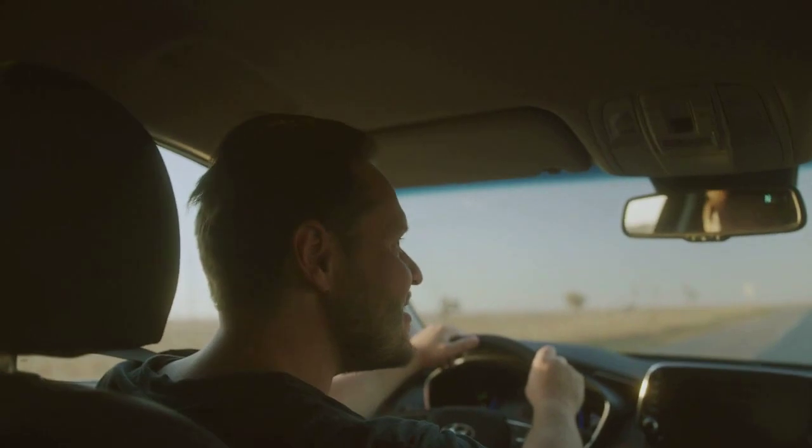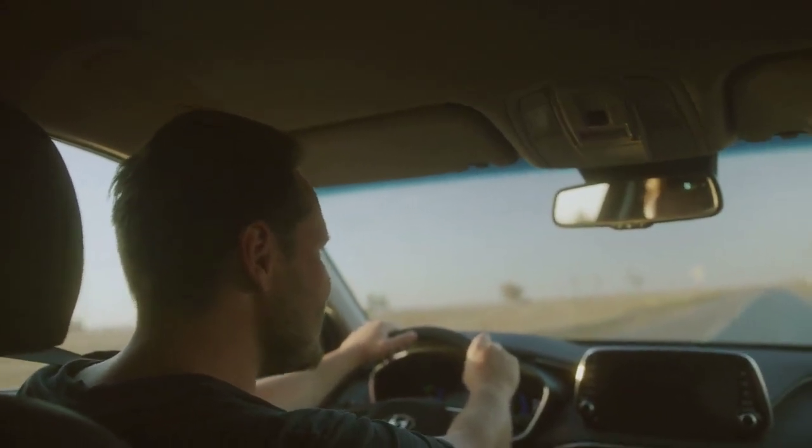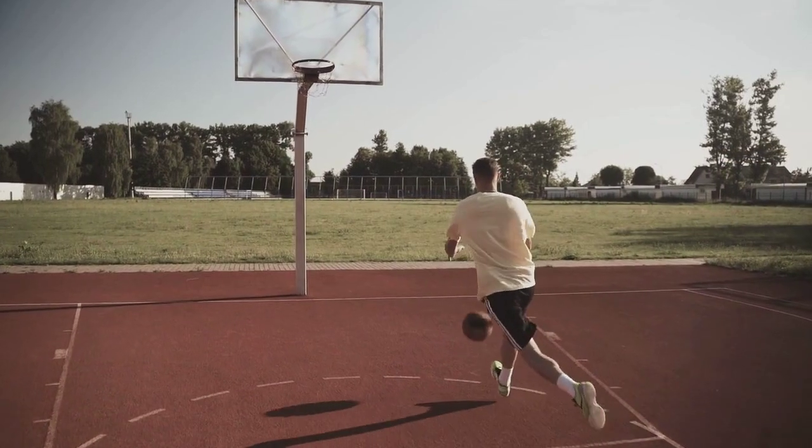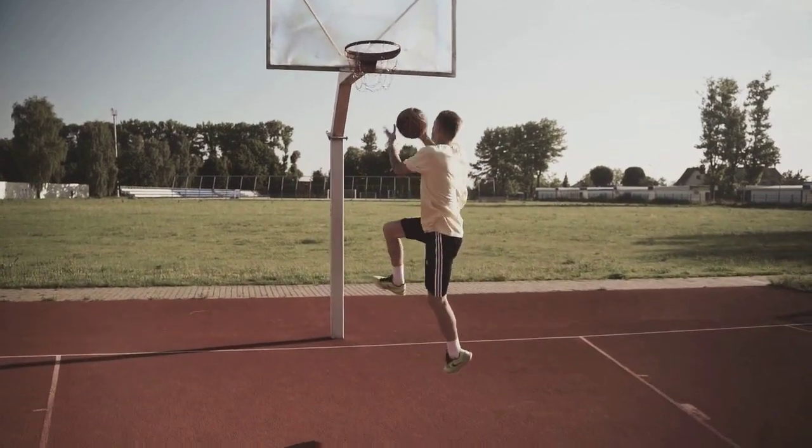Portion control. Even healthy foods can become unhealthy if we eat too much of them. Practice portion control by measuring out serving sizes and eating mindfully. Portion control = balance is key.